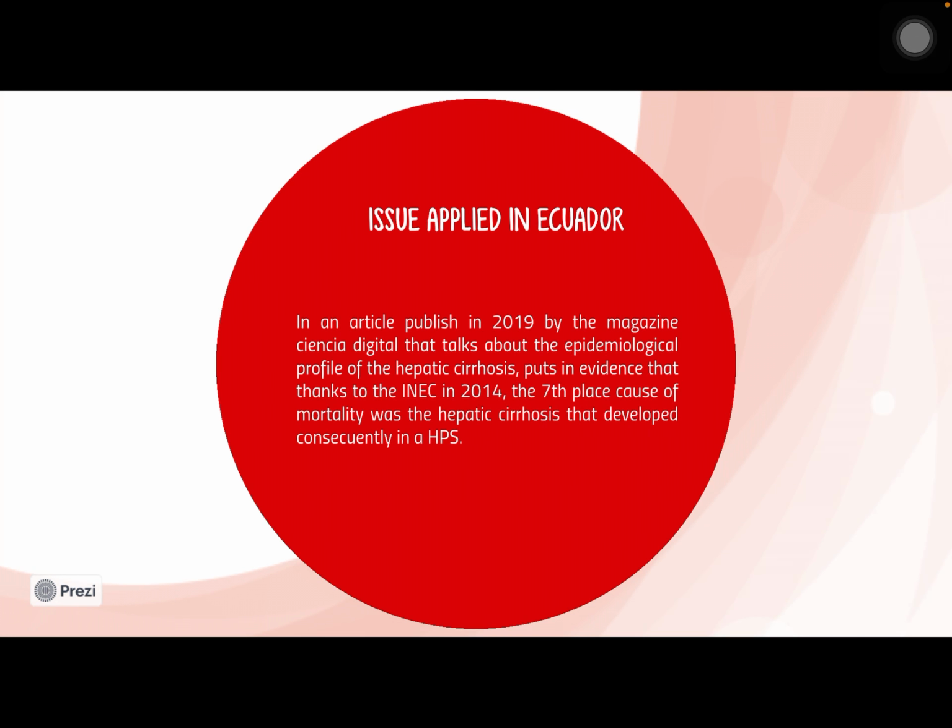An article published in 2019 by the magazine Sensibilidad, which talks about the epidemiological profile of hepatic cirrhosis, puts in evidence that, according to the INEC in 2014, the seventh cause of mortality was hepatic cirrhosis that developed consequently into hepatopulmonary syndrome.